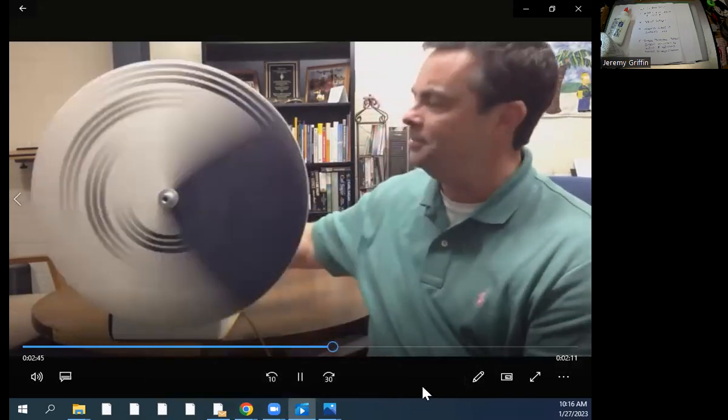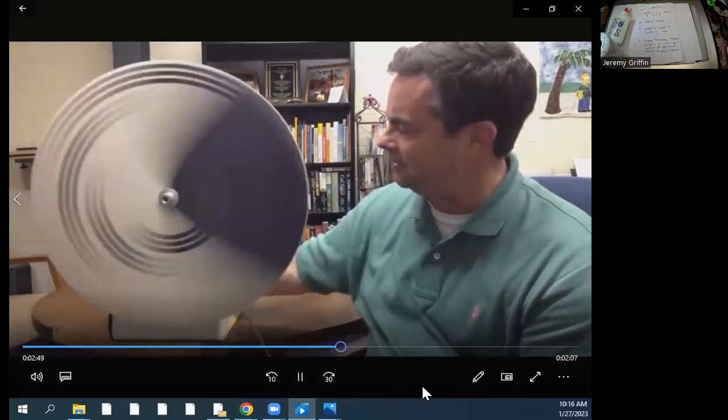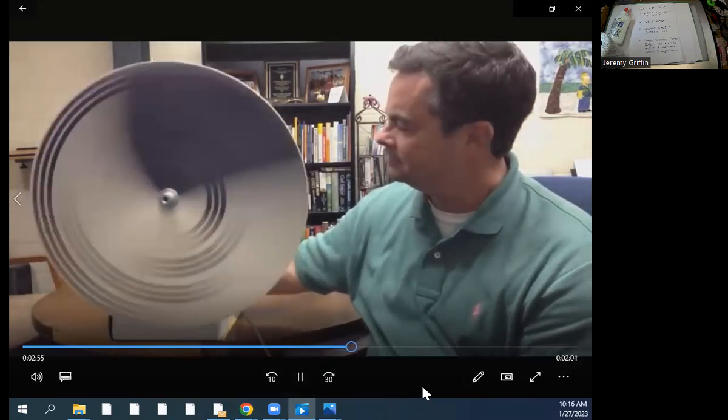All right, so here, show of hands. How many of you see some colors in those bands? Is that about half the class? About half the class, right? Yeah, they're not super vivid, but they're kind of there. So that's called a Benham's wheel.